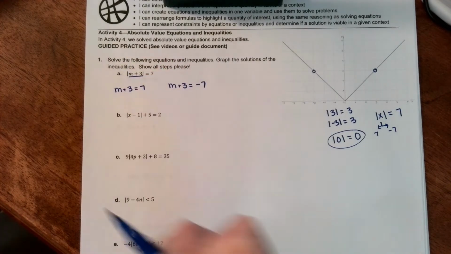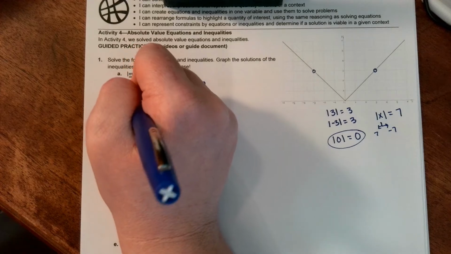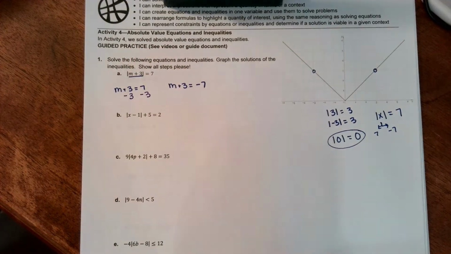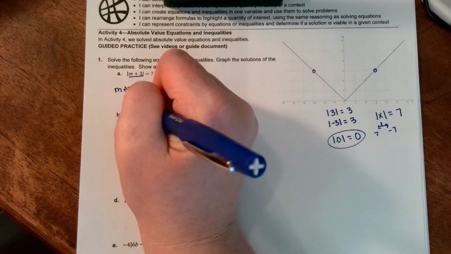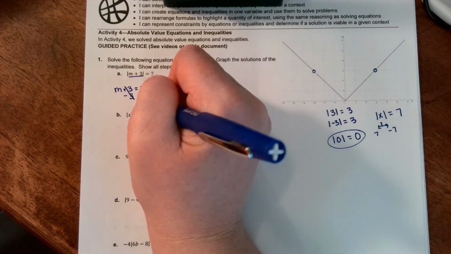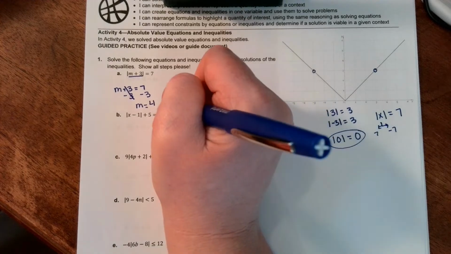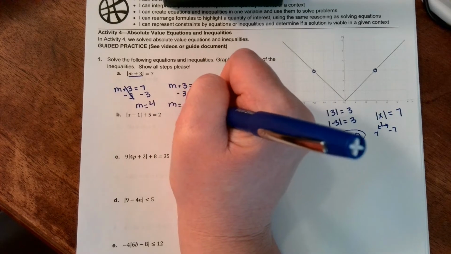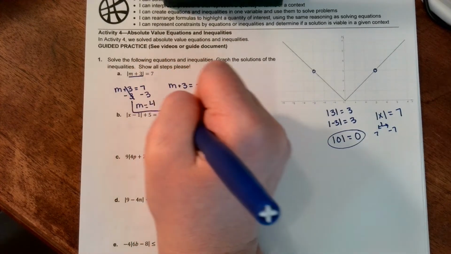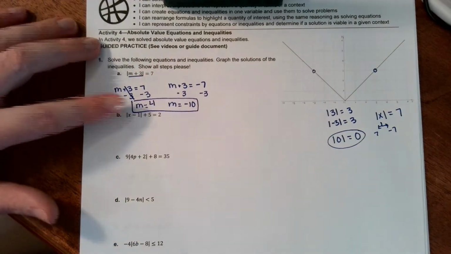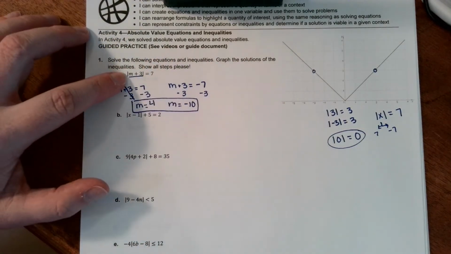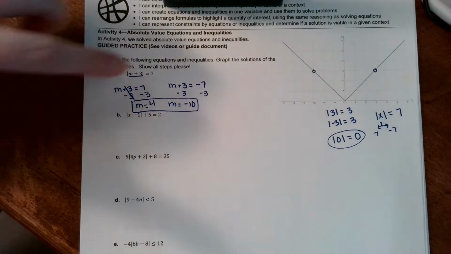So we're going to solve for m. We're going to subtract 3 from each side, and we get m equals 4. We're going to do the same thing here. We're going to subtract 3 from each side, but here we get m equals -10. So these are the two options we have. m could either be 4 or -10. Both of those numbers, when we take the absolute value of it, will give us +7.